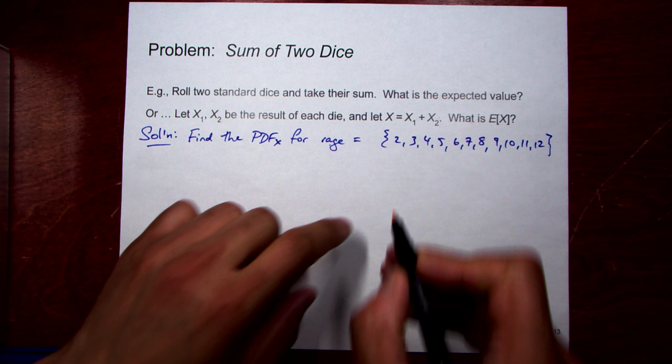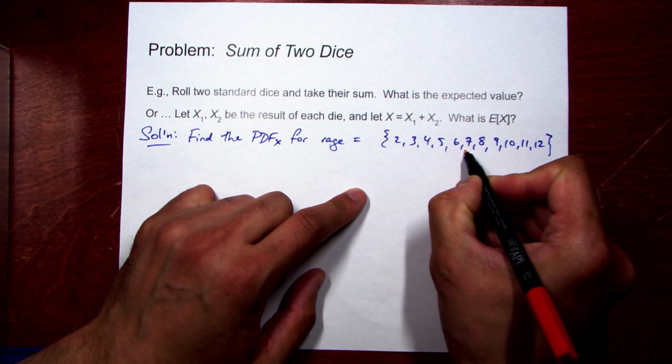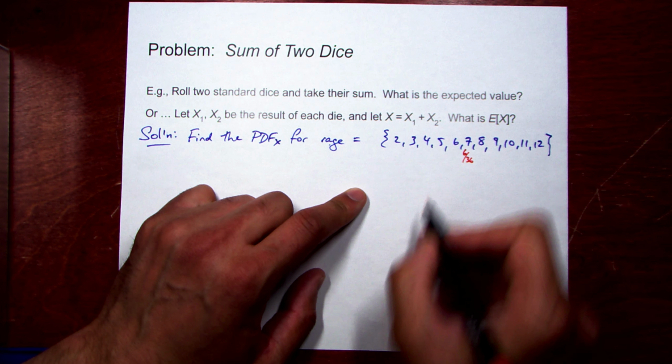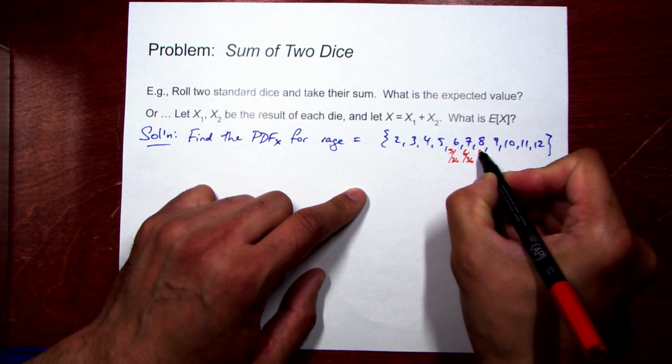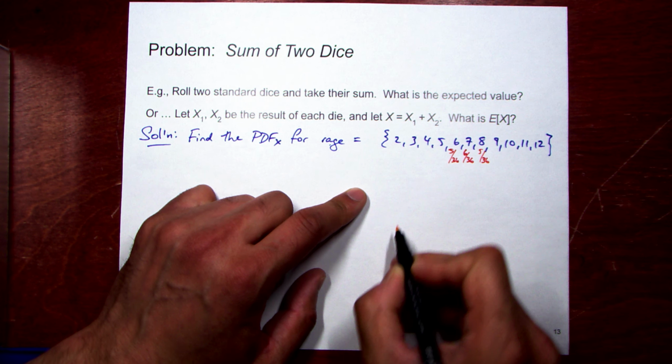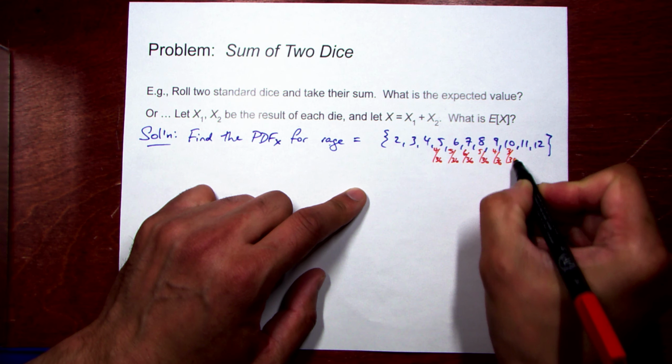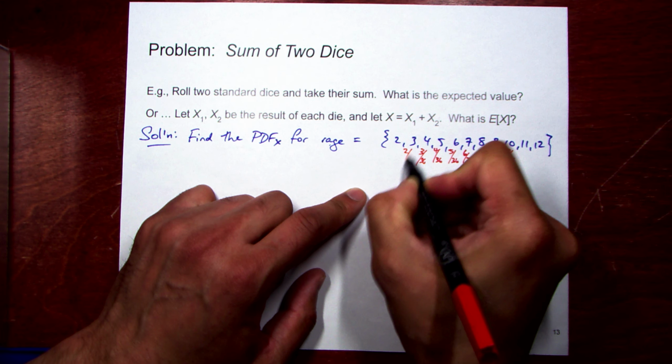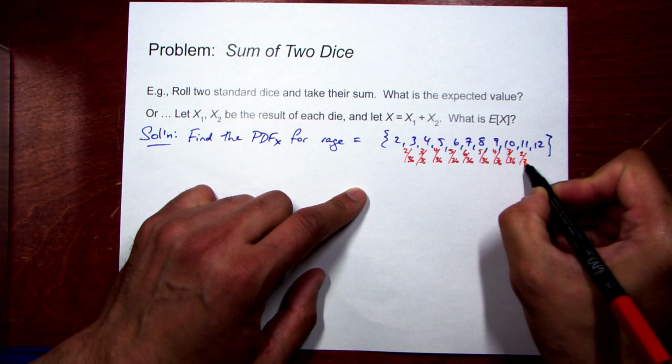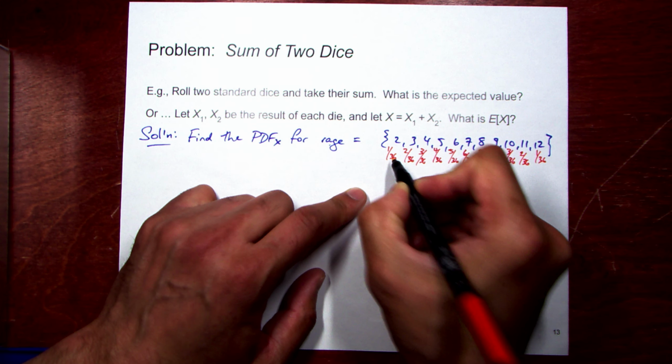So 7 is the most likely, right? That's 6 out of 36. And then each one on either side of it goes down by a 36th. There are 5 ways to roll an 8 or a 6. There are 4 ways to roll a 5 or a 9. 3 ways to roll a 10 or a 4. 2 to roll a 3 or an 11. And 1 out of 36 for 2 or 12.